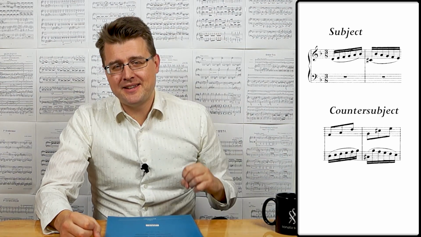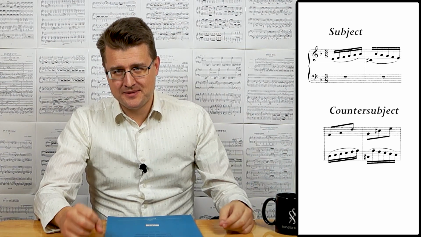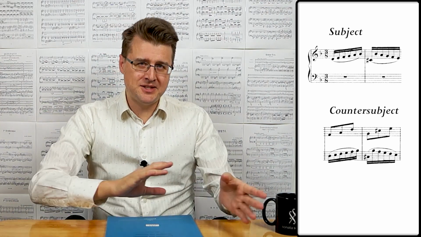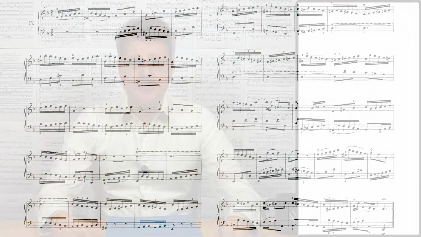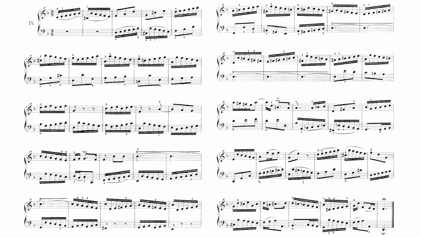And the counter subject is 8th notes that comes in the right hand when the left hand enters with the subject. And we get these two types of voices, 16th notes and 8th notes, pretty much for the full piece. And if we look at the big picture, it's 3 sections that are separated with these cadential points. So we start in D minor, and then there's a clear cadence in F major. That's the start of the second section.